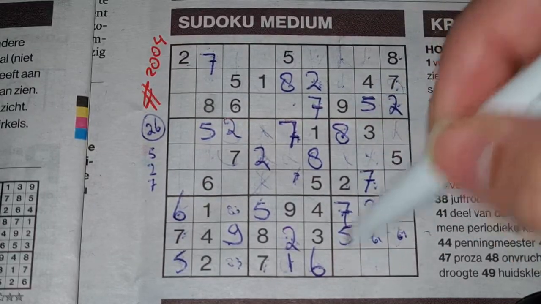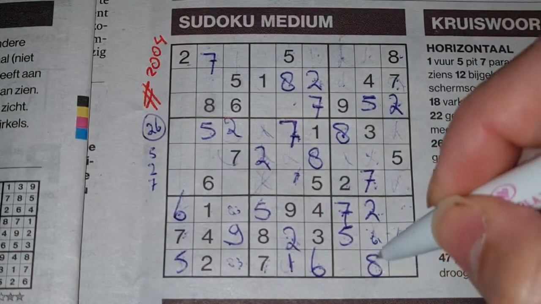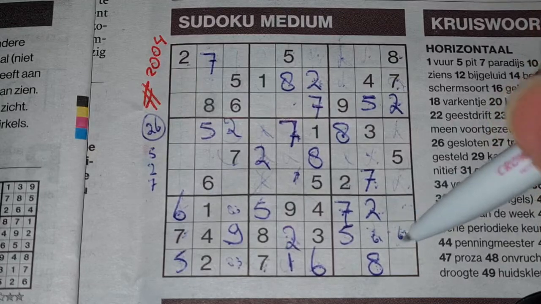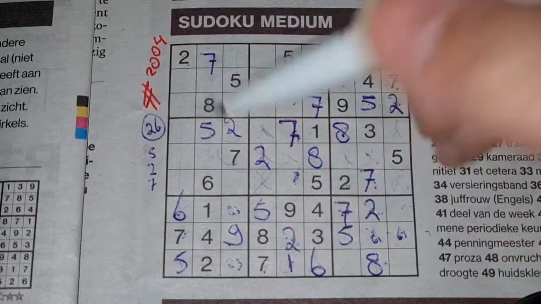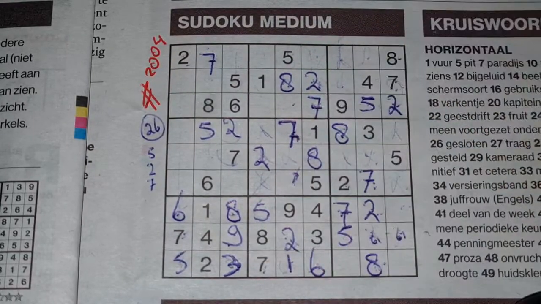8 in the last column, 8 in that column. So in the column between, the only place for an 8 should be there, because those two boxes are reserved for the 6 and the 1. Now we have an 8 here, so this cannot be an 8 anymore. This should be the 8. And this should be a 3.